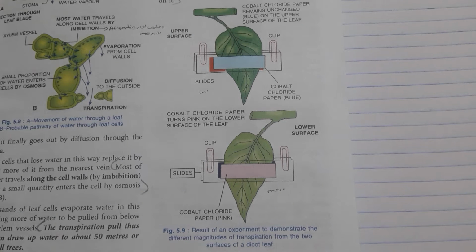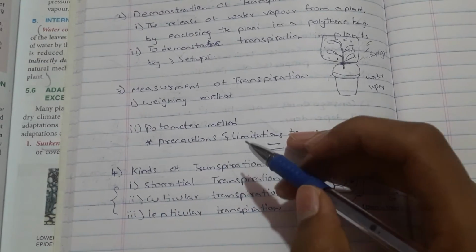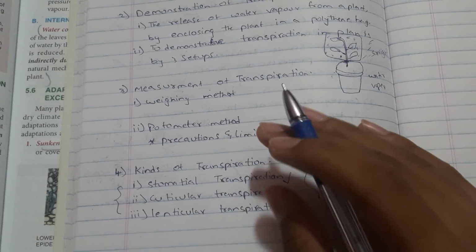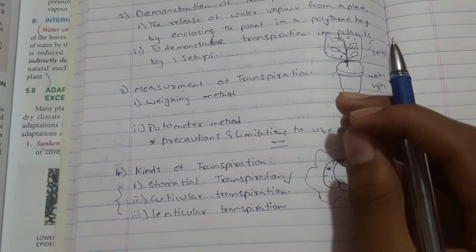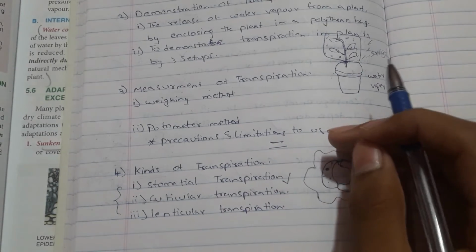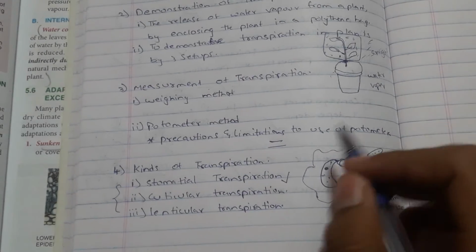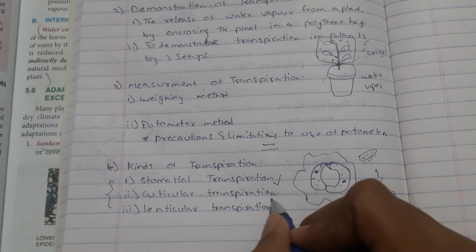Now coming to the regulation of stomatal transpiration. Stomatal transpiration is controlled by a plant by adjusting the size of the stomata, whereas this does not happen in the case of cuticular or lenticular transpiration. Now I will explain cuticular and lenticular transpiration. So we have completed stomatal transpiration with an example. Now coming to cuticular transpiration.